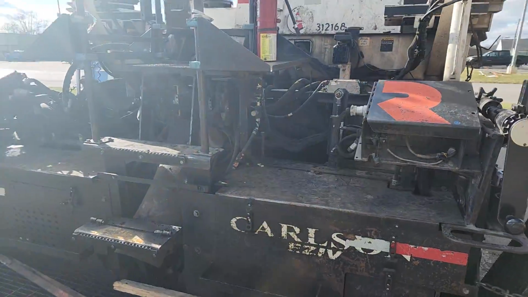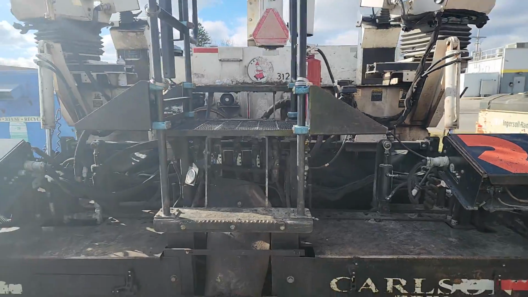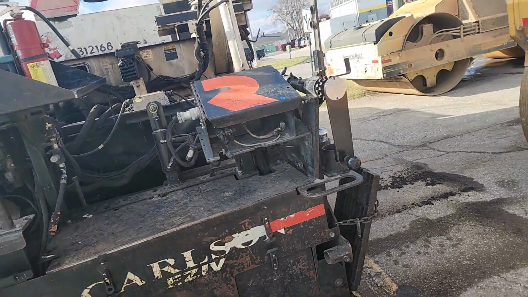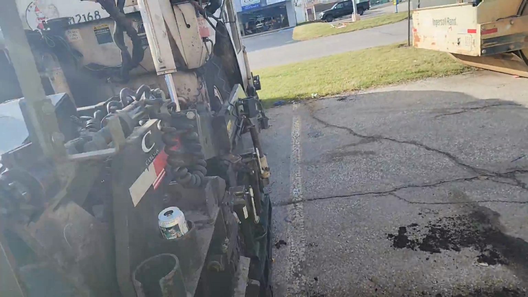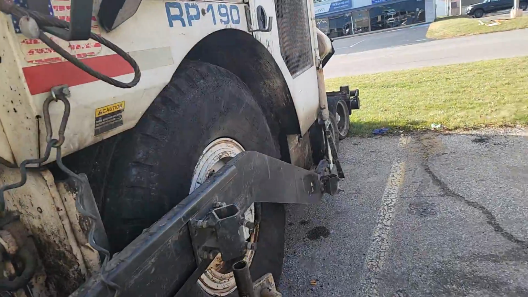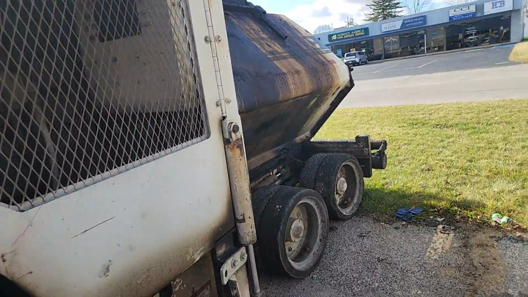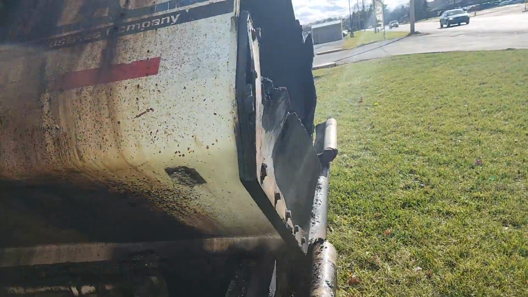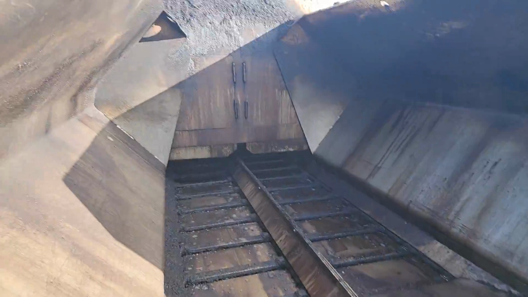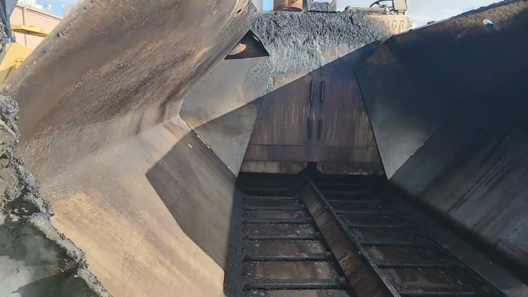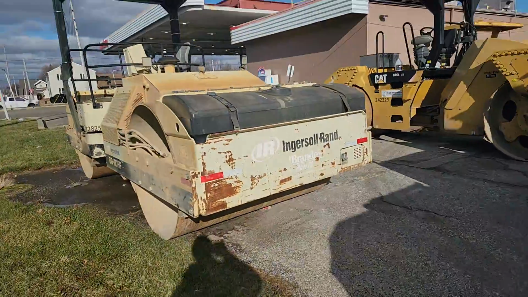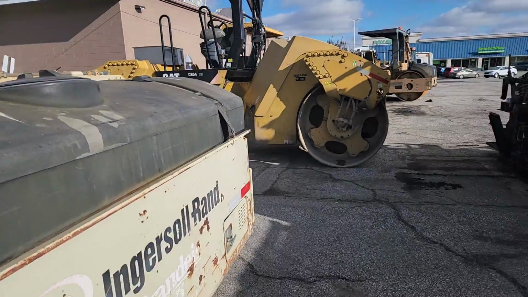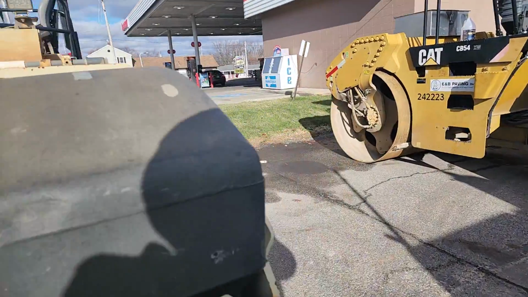Now, right here, here's a paver. If you've seen some of my other videos before, this is what they used when they paved the road. This is the same paver. This is the hopper. It's usually filled with asphalt. And here's some of the rollers. These are vibratory rollers. These rollers are used to compact the asphalt.